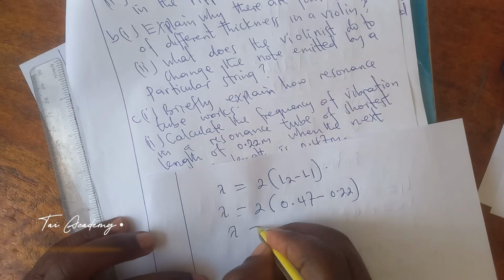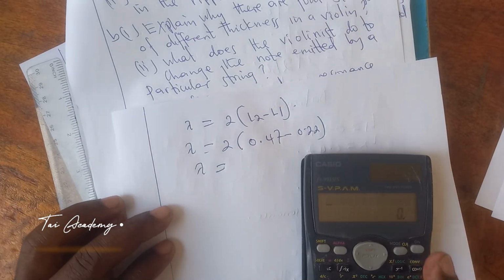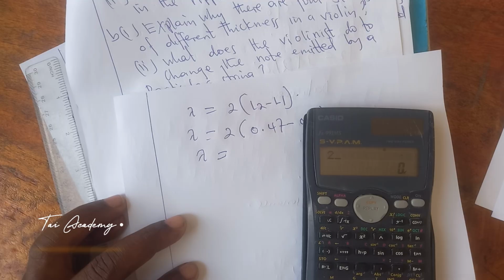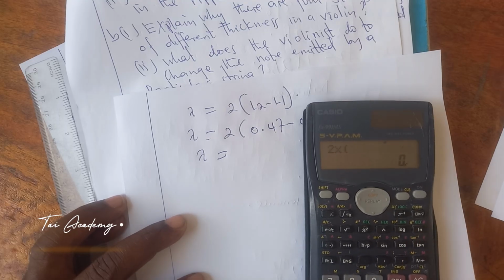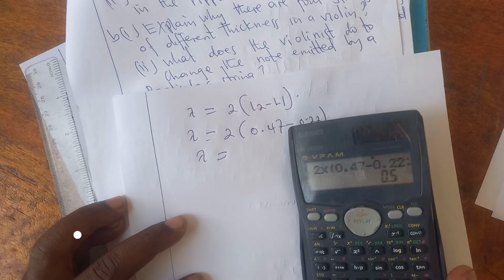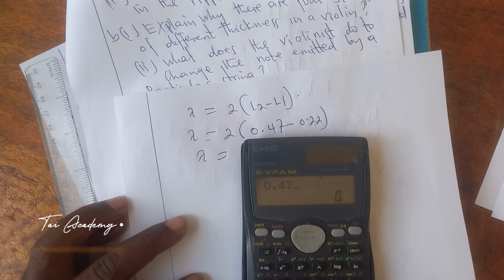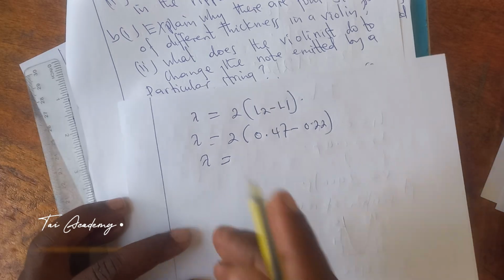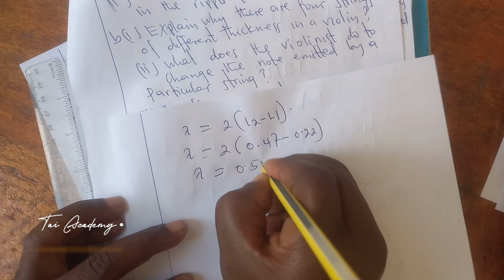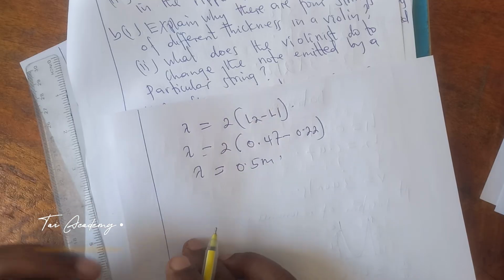Wavelength equals 2 times the bracket of 0.47 minus 0.22. The answer will be 0.5 meter. This is the wavelength.